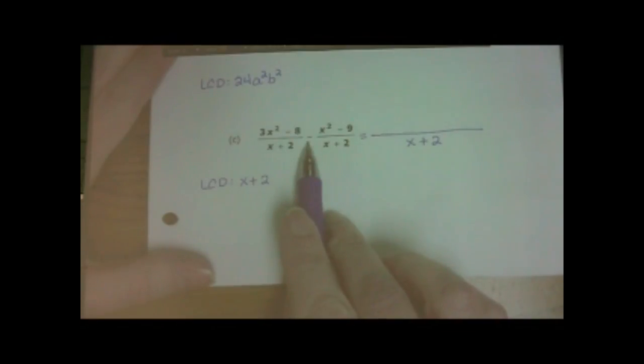And what that means is because I've got a minus sign right here, I need to put this in parentheses and distribute that negative when I subtract. All right? So when I subtract, I've got 3x squared minus 8, then minus x squared, and negative times negative is plus 9.